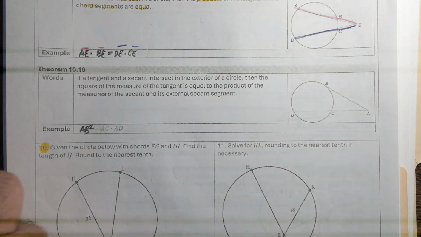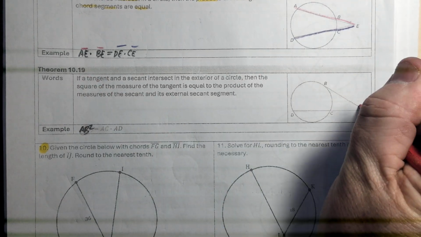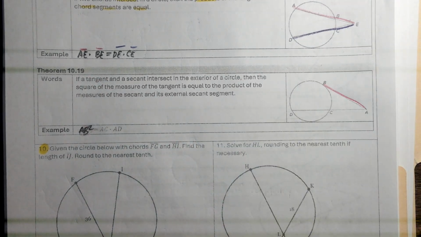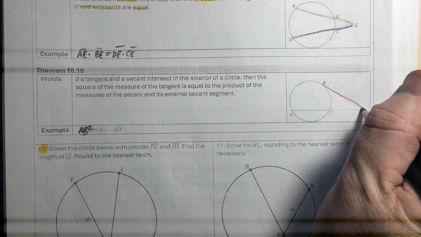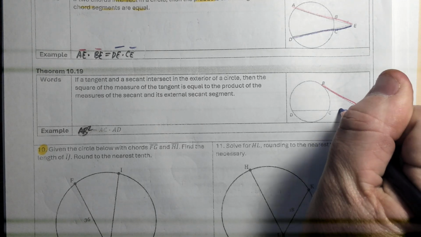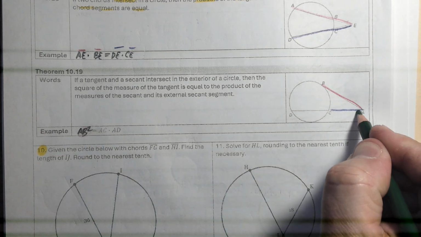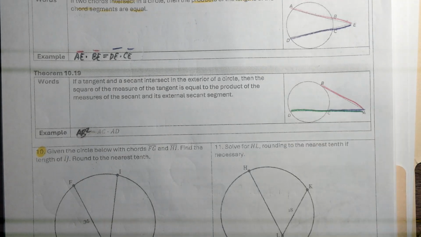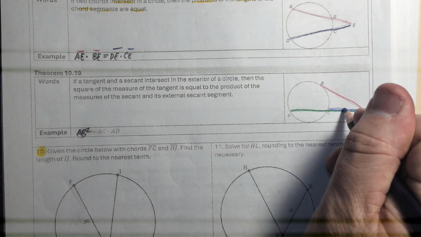So we're going to square. Let's do this. AB squared, which is going to be pink, is equal to AC times AD. So this part times the whole thing. Hopefully you can see that. Let me go above here a little bit, and I apologize.